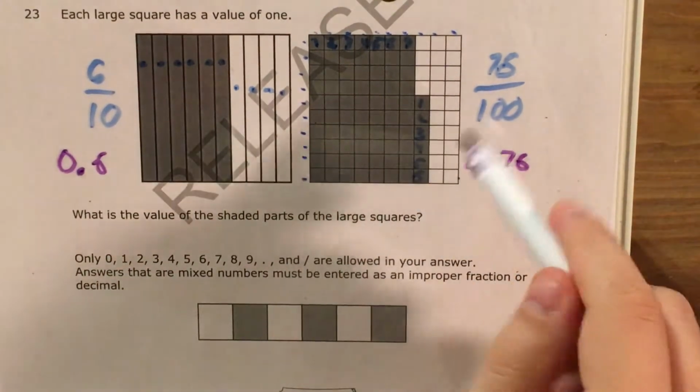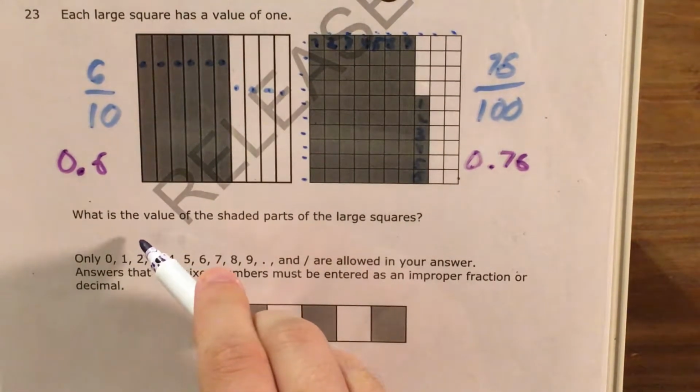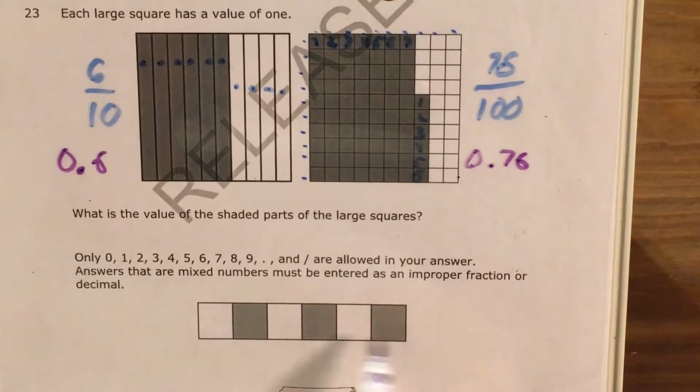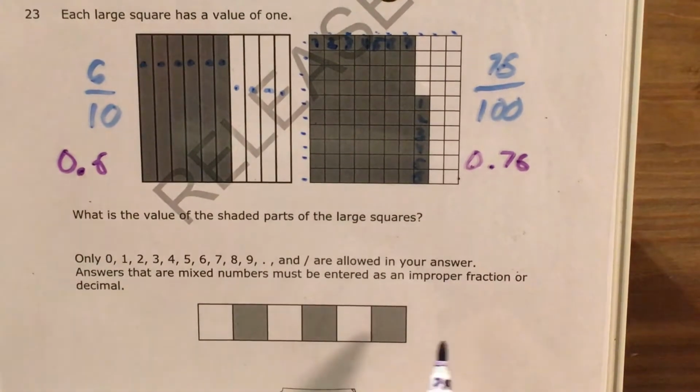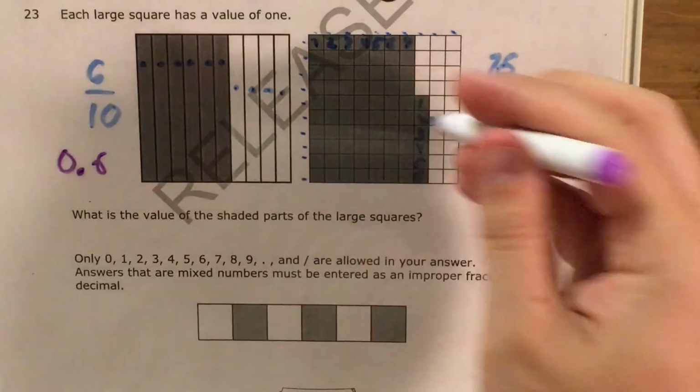And now I'm going to just add these together, because I know the wording of this question is confusing. What is the value of the shaded parts of the large squares? It doesn't specify that we need to add, but it looks pretty clear to me that there's just going to be one answer, and so adding is going to be the best way to go here.